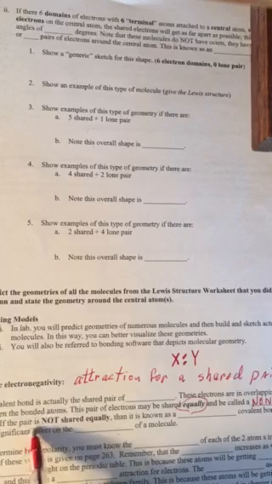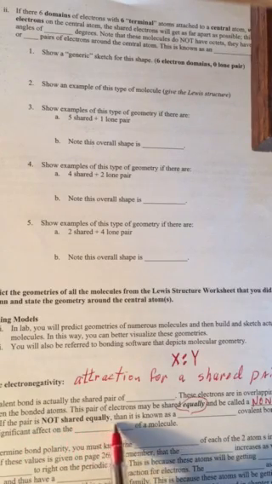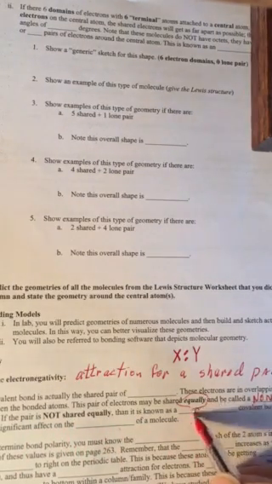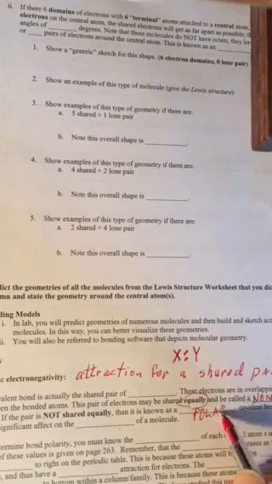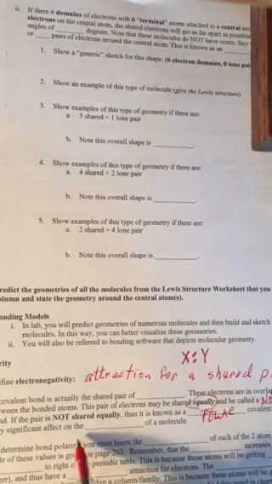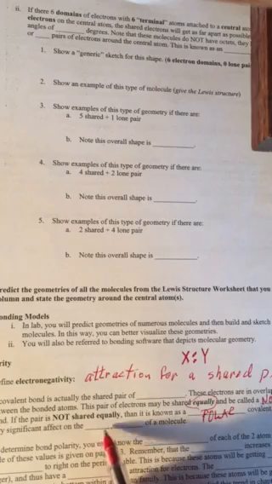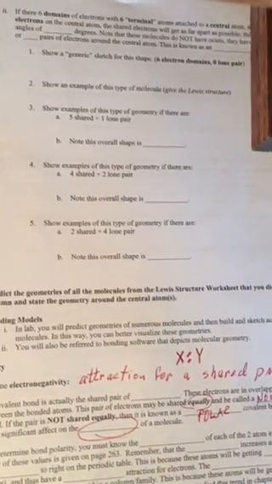It goes on to say if the pair is not shared equally, then it is known as a polar covalent bond. Bond polarity has a very significant effect on the properties of a molecule.